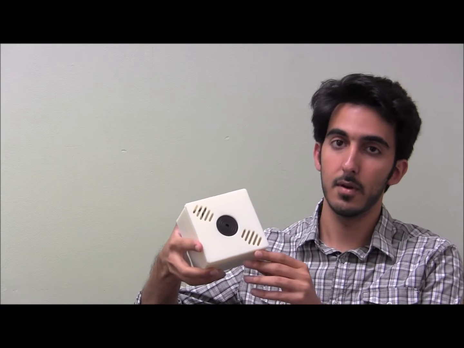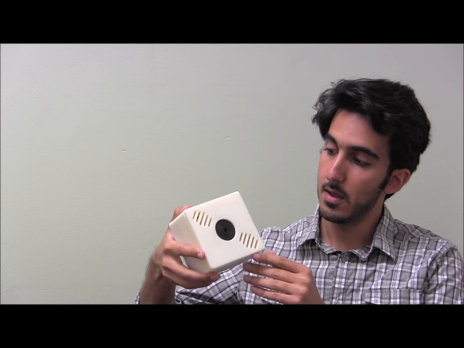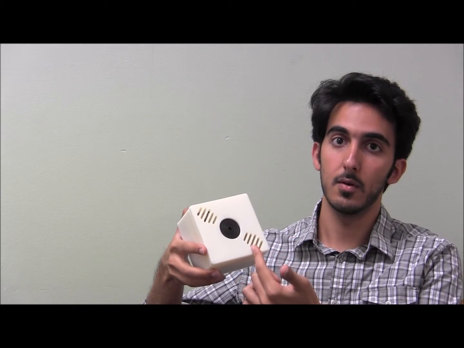So this is the enclosure for our IoT Smoke Detector. As you can see, the buzzer is visible, and also there are gaps in order for the gas to be sensed. You can see that it's square shaped, with dimensions of 11.5, 11.5, 7.5, and it can be attached to our wall.